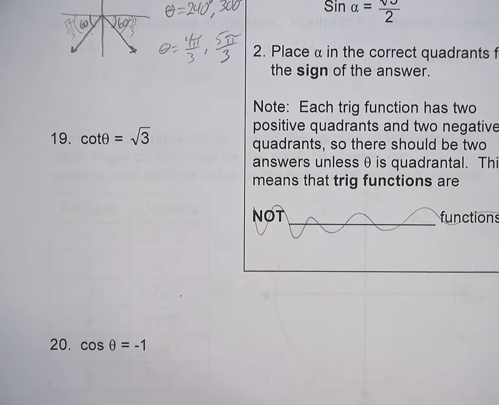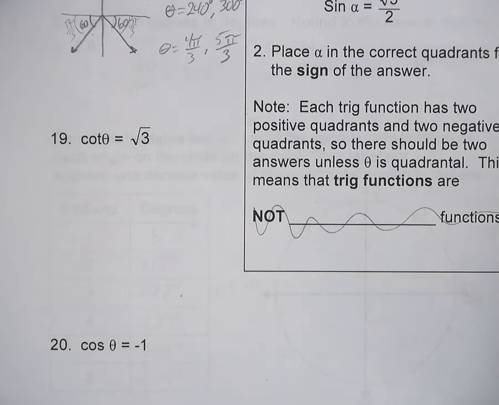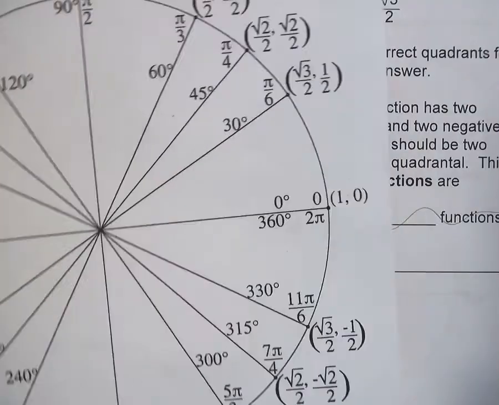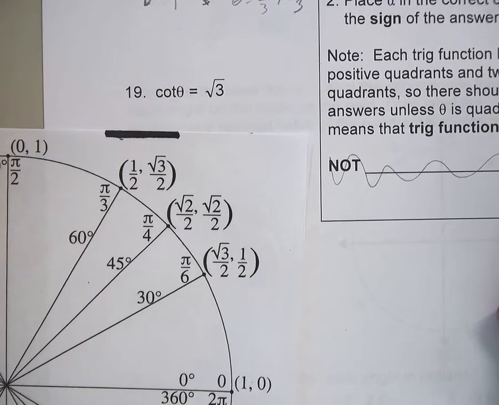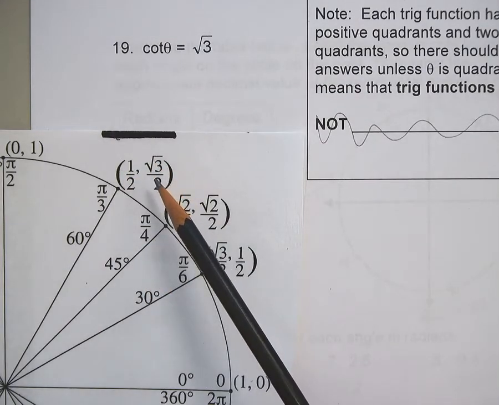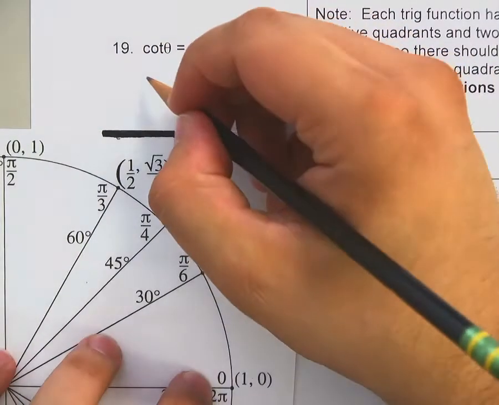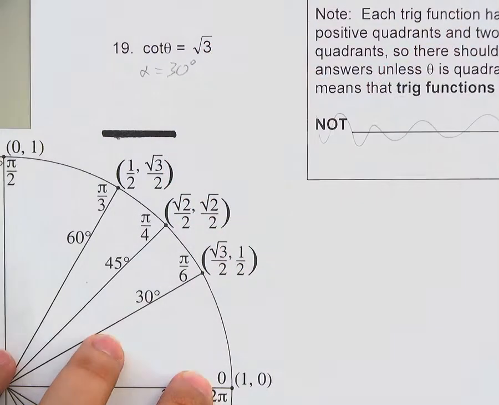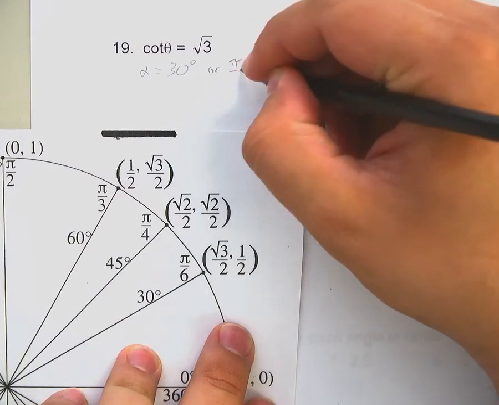So cotangent, the first thing I need to do, cotangent is the square root of 3. Where in the world is cotangent square root of 3? Out of just these guys here, where is cotangent going to be square root of 3? Remember, cotangent is x over y. So it's obviously not 45, but if you put this x over this y, no, that's square root of 3 over 3. What about this x over this y? Hey, there we go. Square root of 3. So alpha here is 30 degrees, or, since we're doing it in radians, pi over 6.